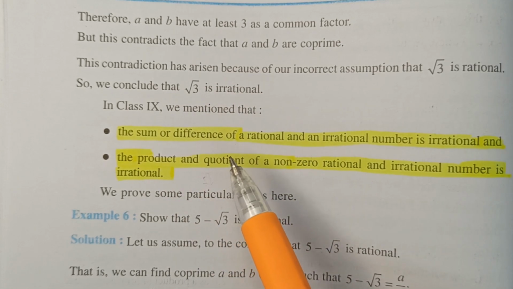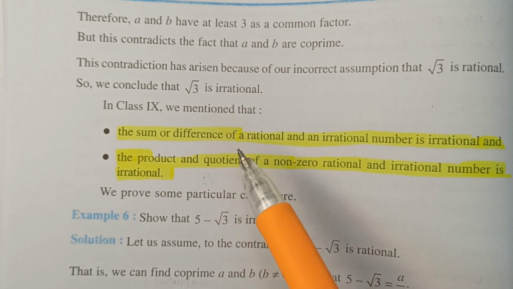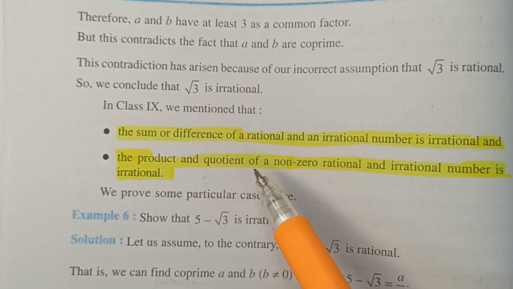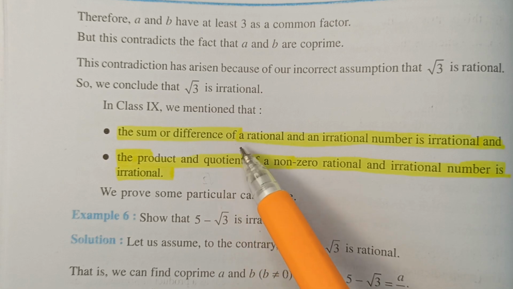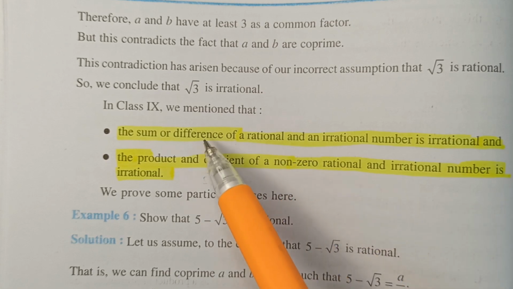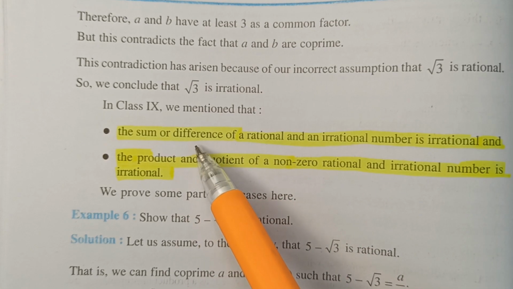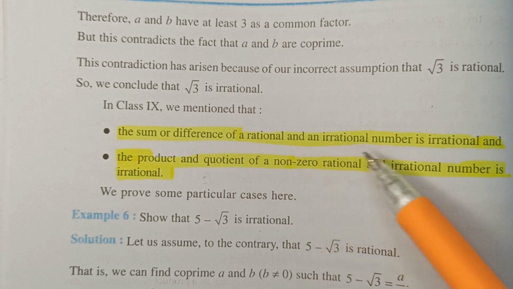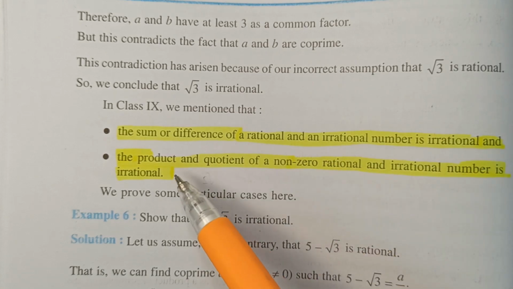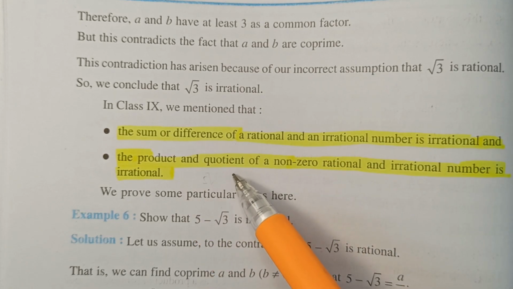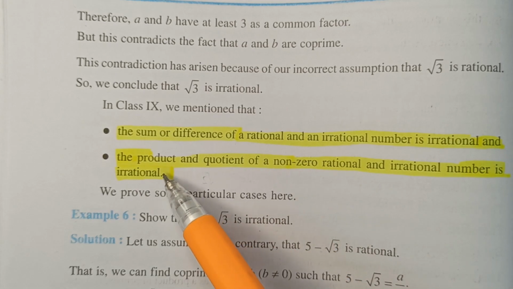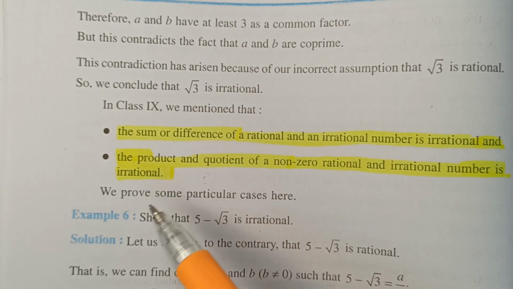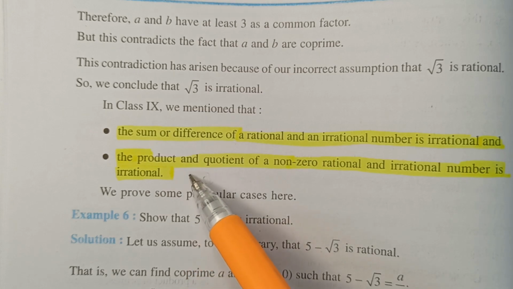So next we will see what happens with a rational number and an irrational number. If we add or subtract them, what will be the result? If we add a rational number and an irrational number, the result will be irrational. Again, the product and quotient of a non-zero rational and an irrational number will also be an irrational number. So we are going to see these two cases in examples.